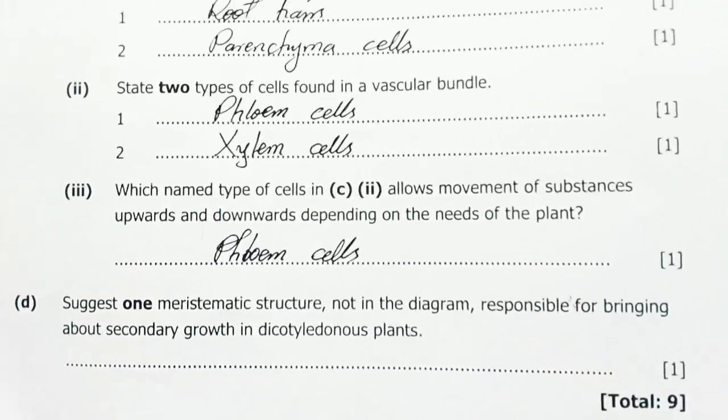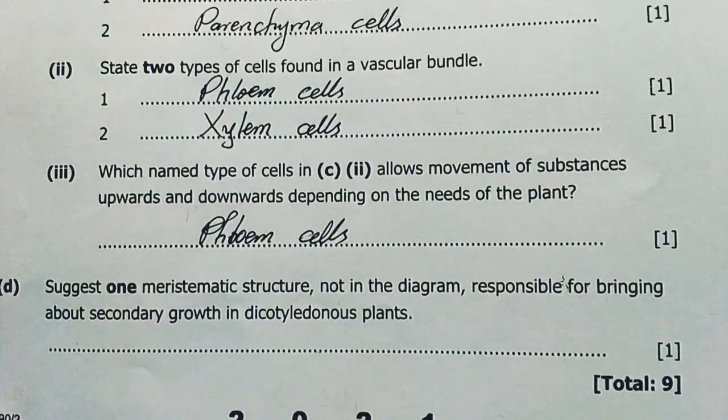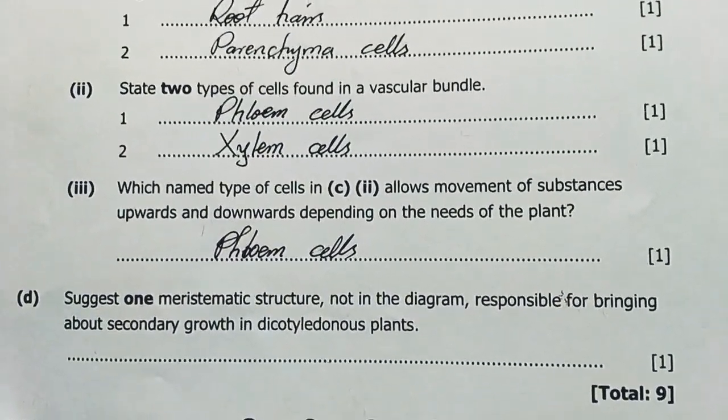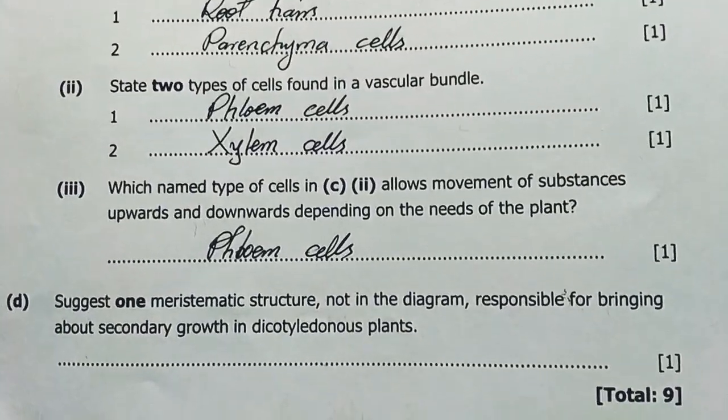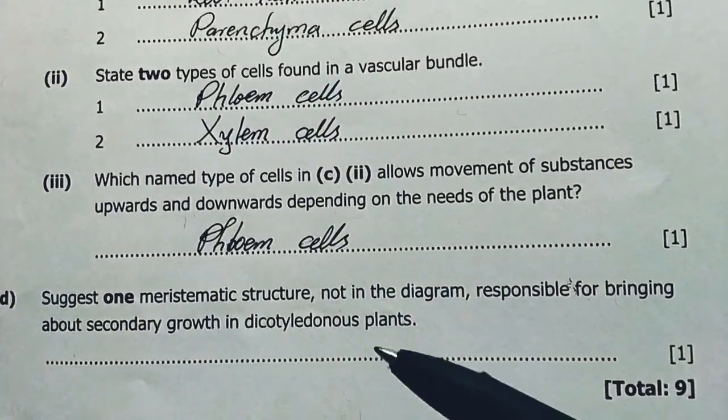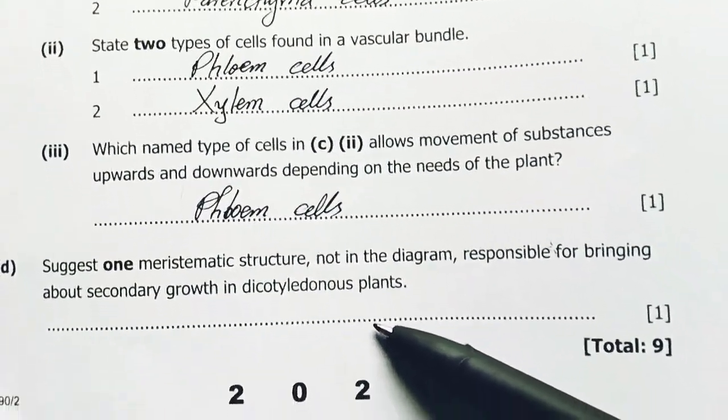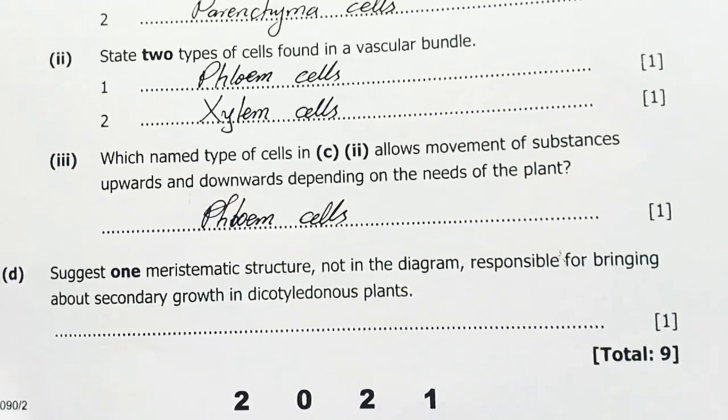Number D, I didn't solve B, D. Okay, I'll leave this as your assignment. Open up one or two books. I think I wanted to check this one later on, but unfortunately I didn't solve it. Okay, I'll leave this as your assignment.